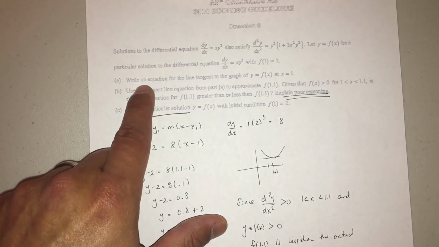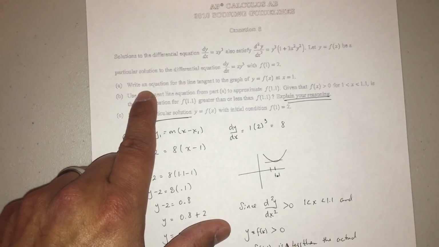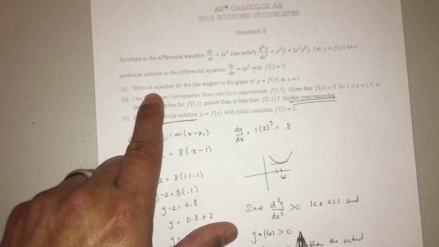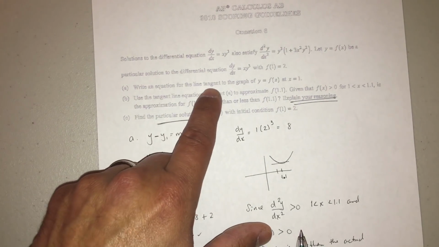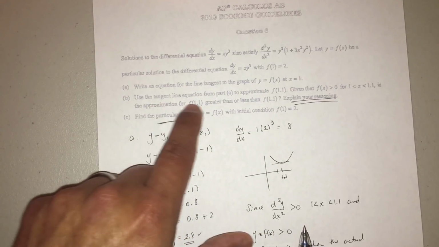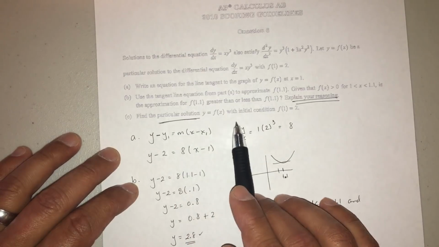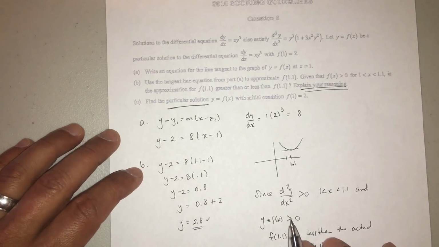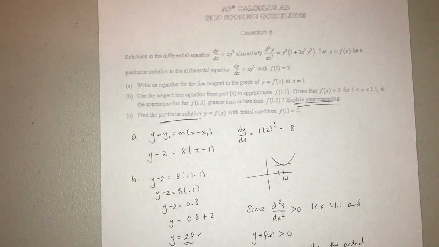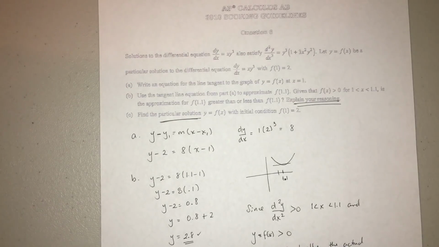Look at 2010. I know it's old, but it's still useful. Write the equation of the line tangent. Okay, use the line tangent to approximate what? F of 1.1. Find the particular solution with the initial condition. So if I'm studying, what does it mean to find a particular solution? Boom. Separate the variables. Integrate. Find the constant.